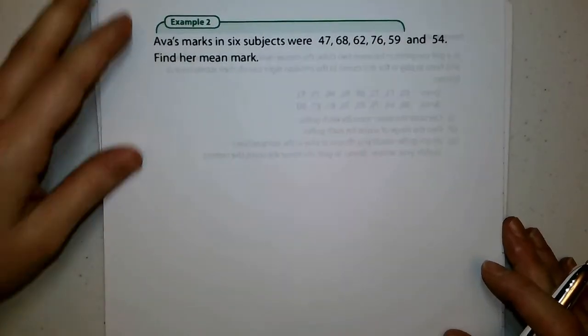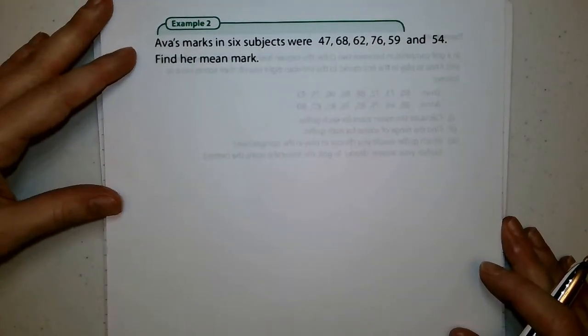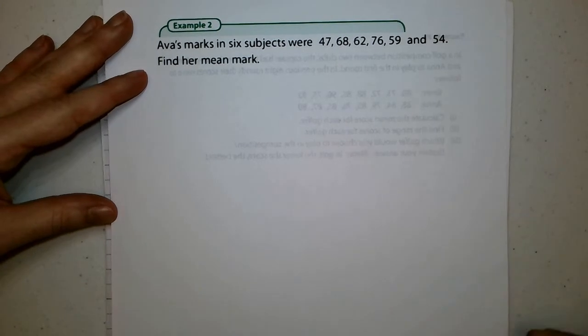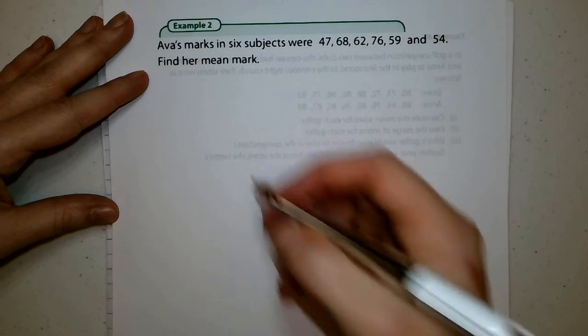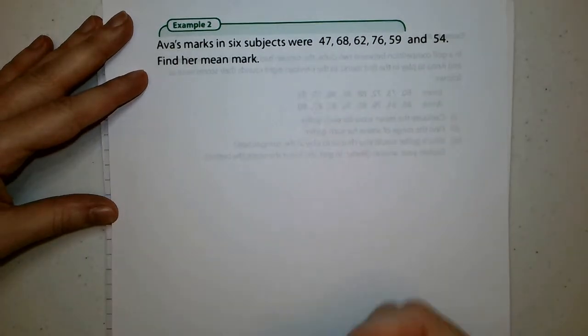In example number 2, and this is very much applicable to your own results, and we can do this for the results that you've done for the whole year. It says Ava's marks in 6 subjects were 47%, 68%, 62%, 76%, 59% and 54%. Find her mean mark.